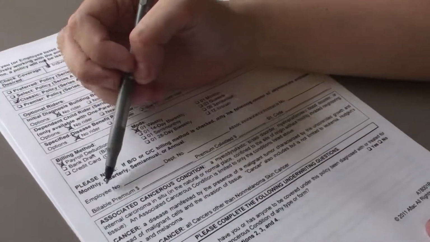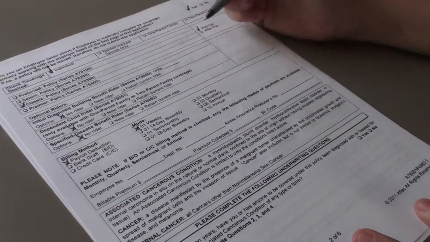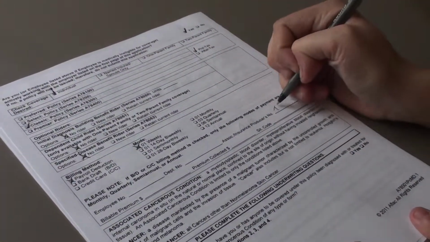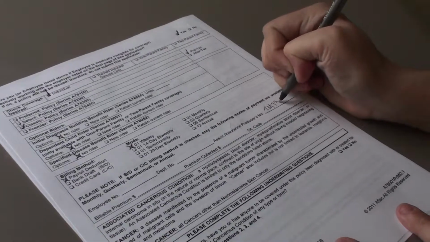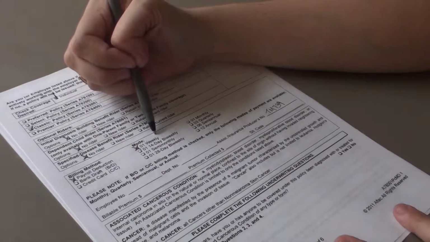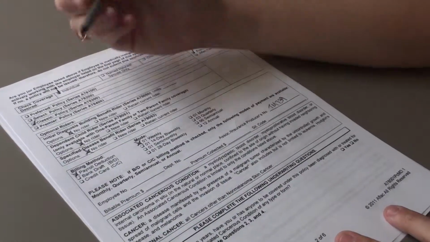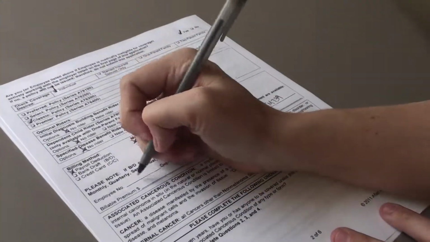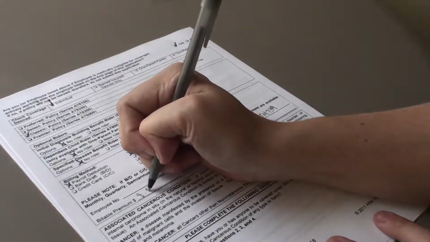Okay, now for this information, we are always filling in our own writing number. Okay. The billable premium, which is the modal premium for that policy. So on a weekly basis, this cancer program rate.